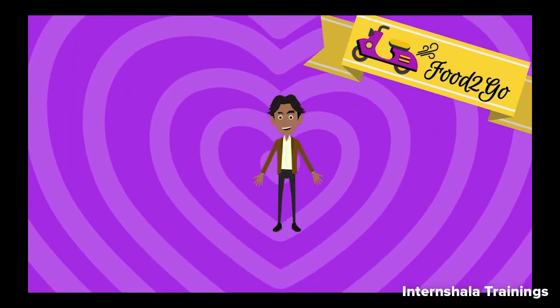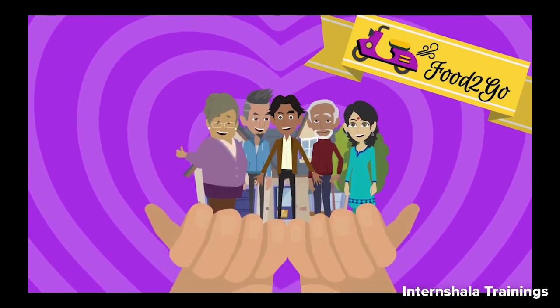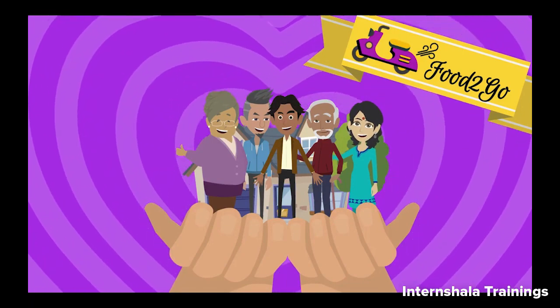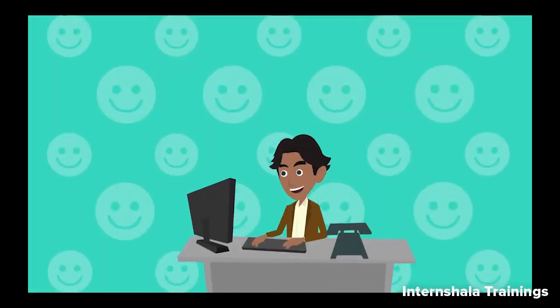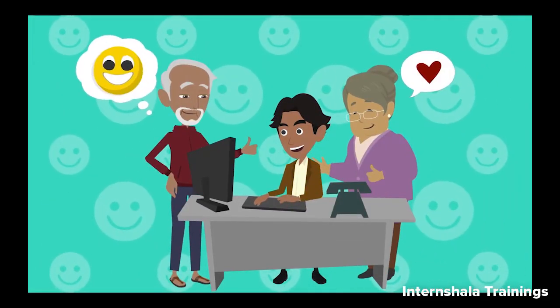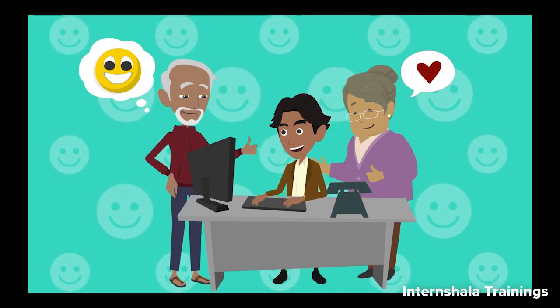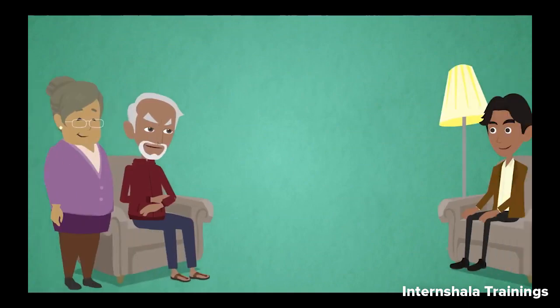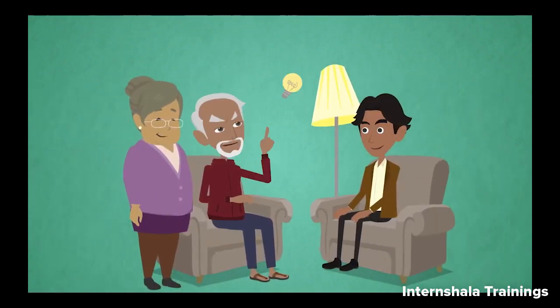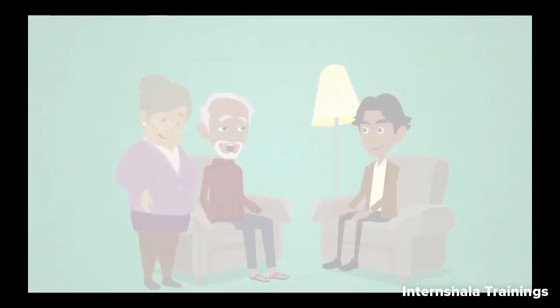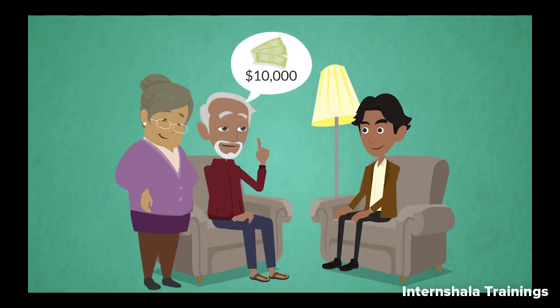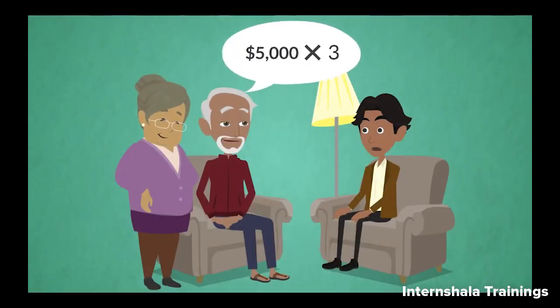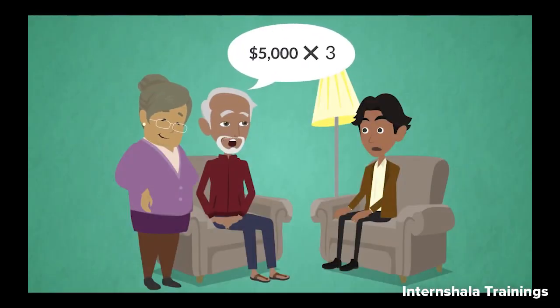Ever since Ishan launched Food to Go, his family and friends have been super supportive. His grandparents are particularly proud of him, even though they don't quite understand what the food tech industry is all about. They want to encourage Ishan by investing in Food to Go for a few years. They plan to give him $10,000 now and then $5,000 every year for 3 years.